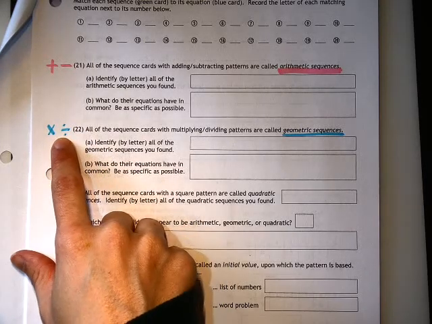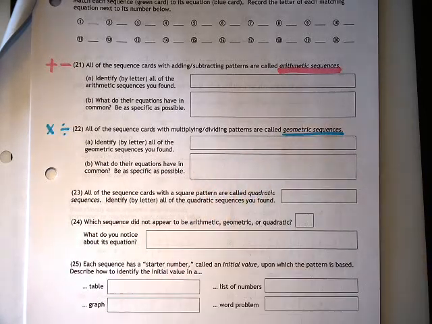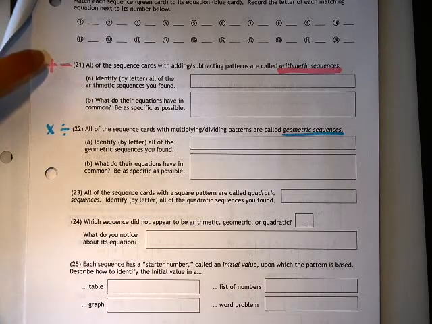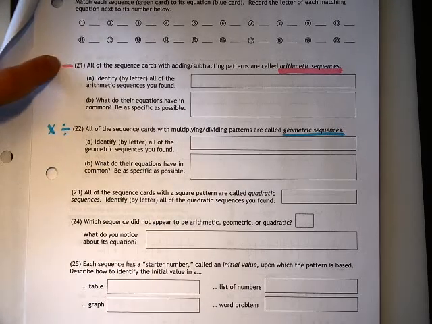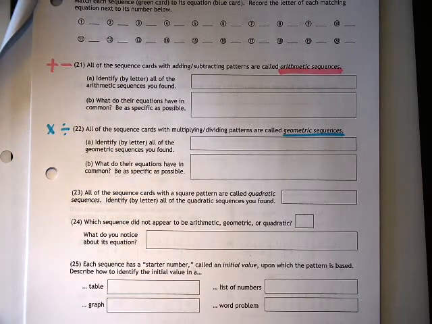Division is just multiplying by fractions. So that's why when you're looking at these two families of sequences, arithmetic versus geometric, you can really think of the major operations as being lumped together. Adding and subtracting is collectively called arithmetic, and multiplying and dividing are collectively called geometric.